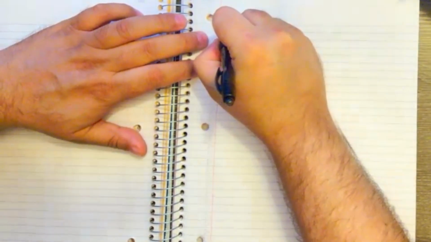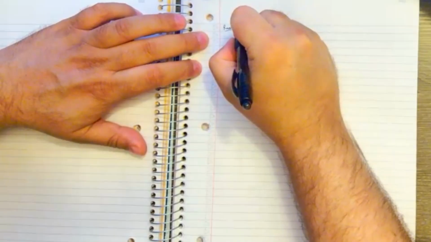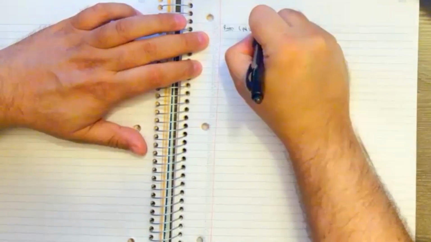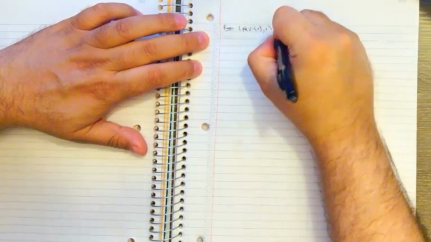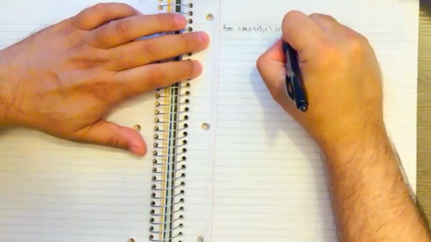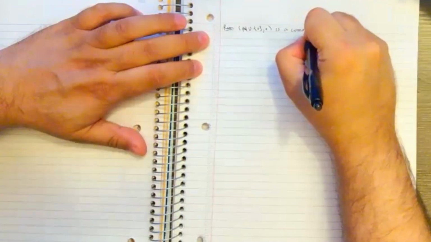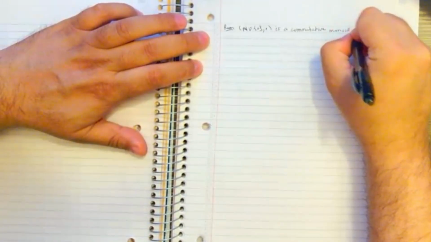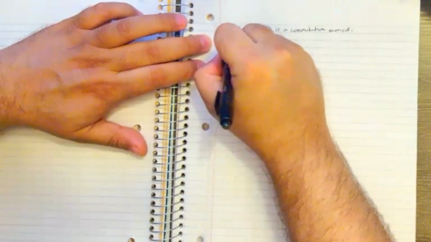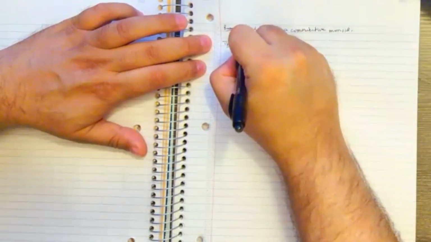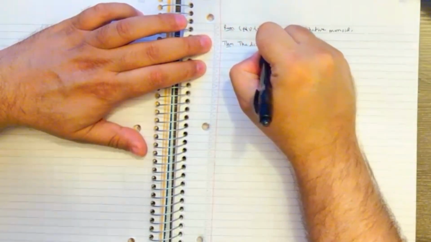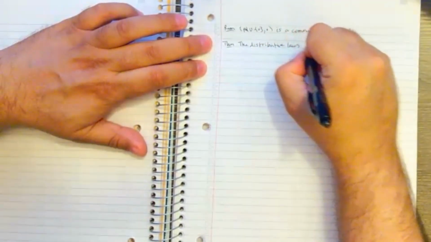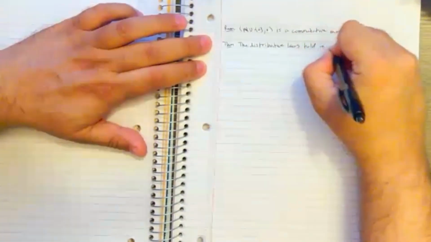So we have demonstrated that the whole numbers under multiplication is a commutative monoid. So next, we will show that the distributive laws hold in the whole numbers.